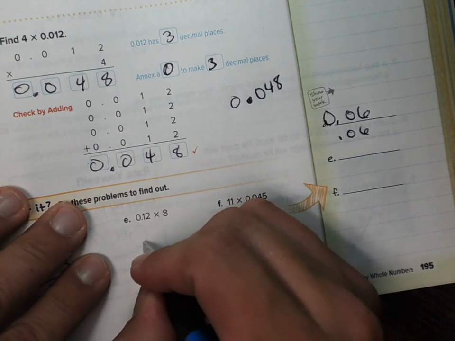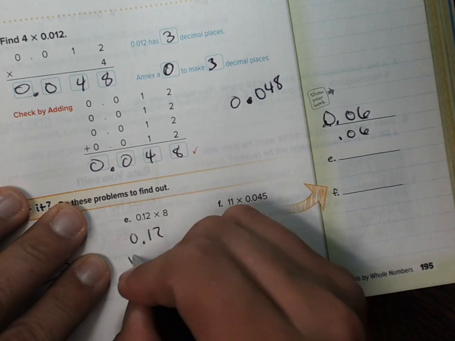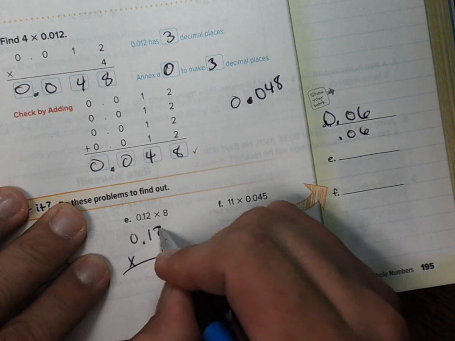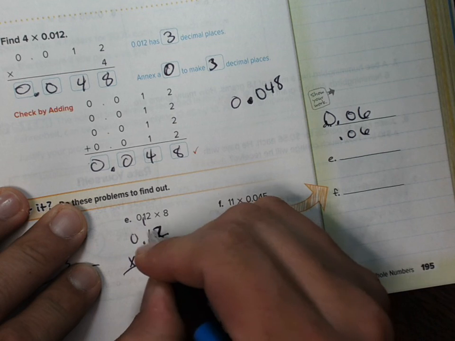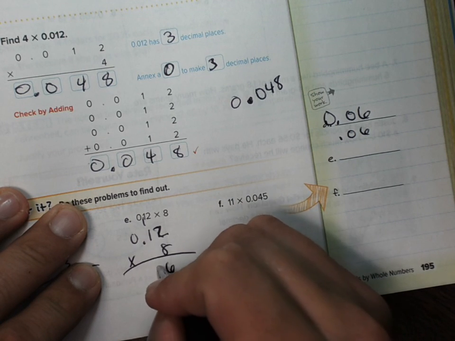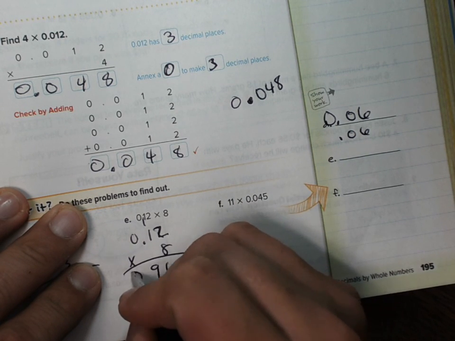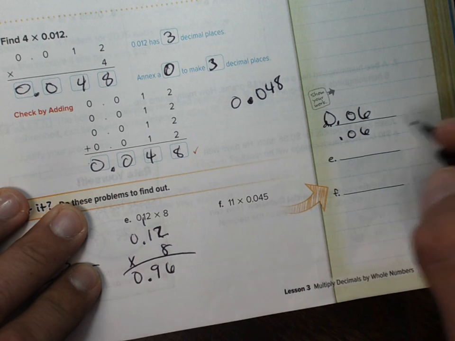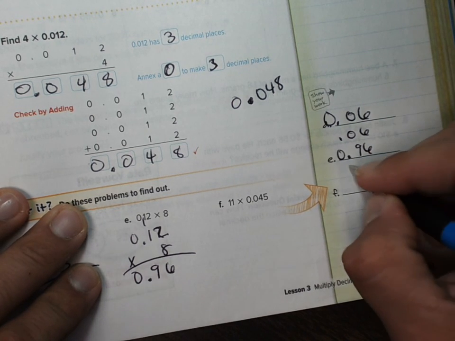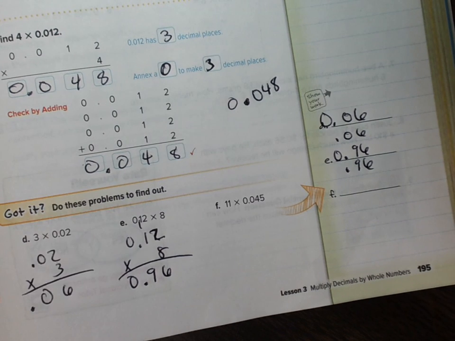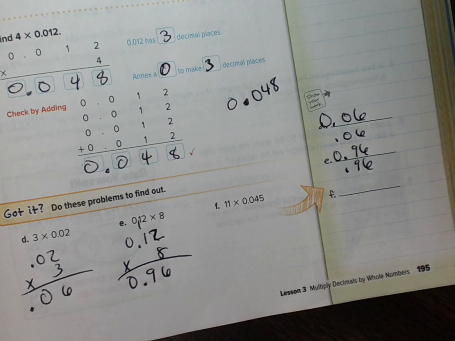Okay, letter E. So 12 hundredths times 8. So 8 times 2 is 16. 8 times 1 is 8, plus 1 is 9, and 8 times 0, 0. You got to move it twice. So your answer is 0.96, 96 hundredths, or you can just write it like that. 2 different ways, both the same answer.